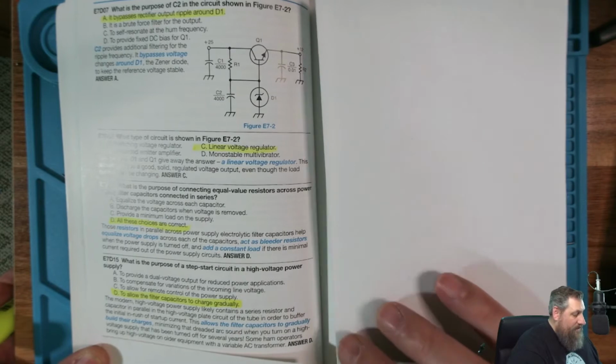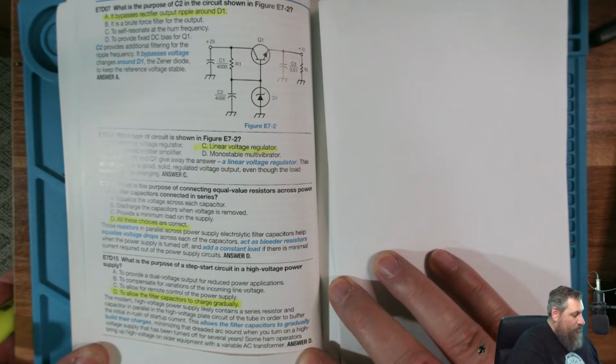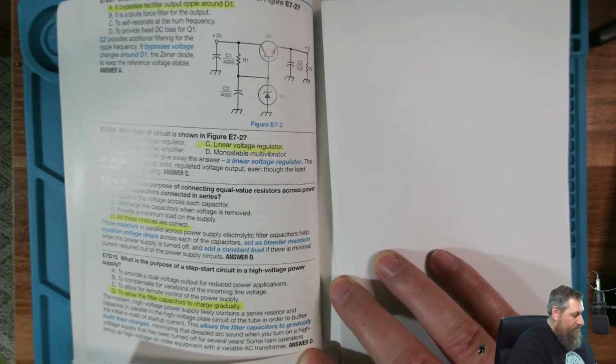So what is the purpose of the step-start circuit in a high voltage power supply? It is D, to allow the filter capacitors to charge gradually.